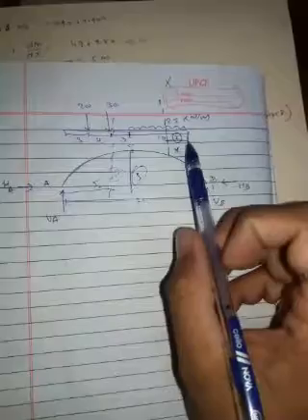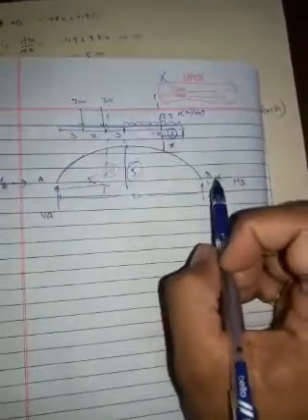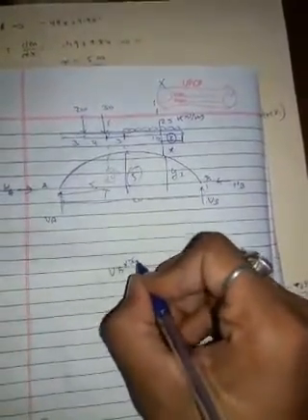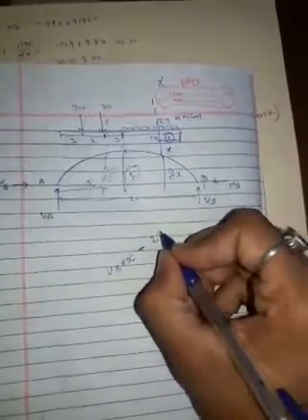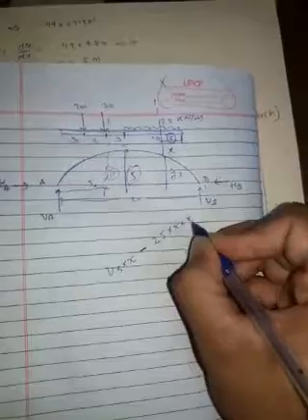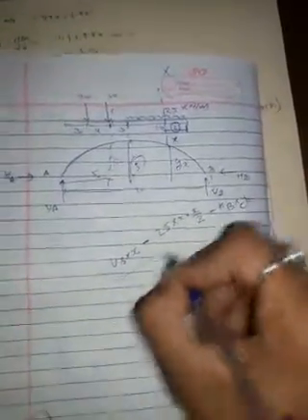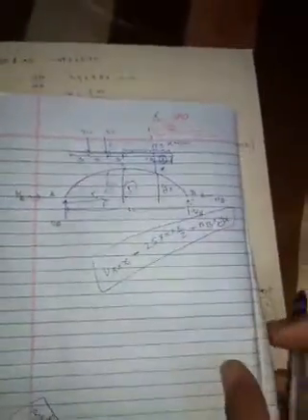So VB multiplied by x, minus W into x by 2, minus H multiplied by, let it be, Yx. So VB multiplied by x minus 25 multiplied by x multiplied by x by 2 minus H multiplied by Yx. This is the maximum bending moment equation.